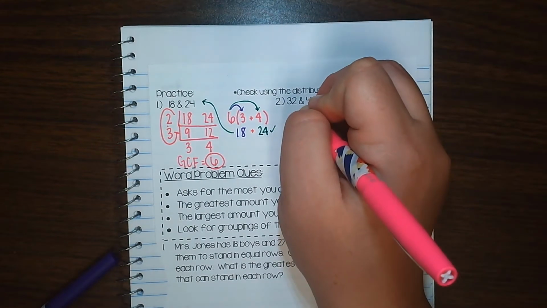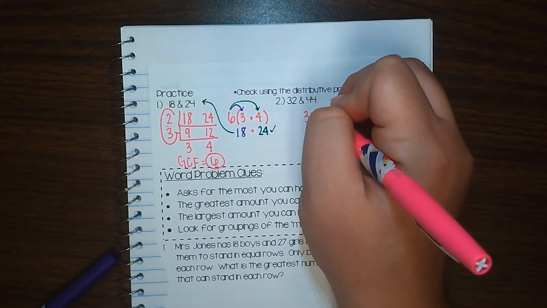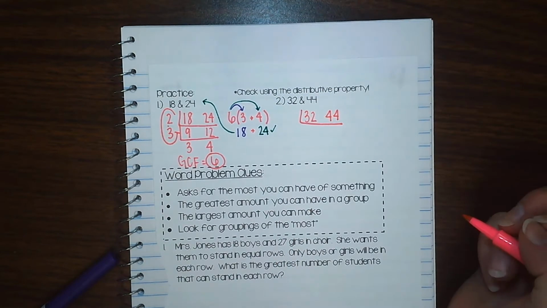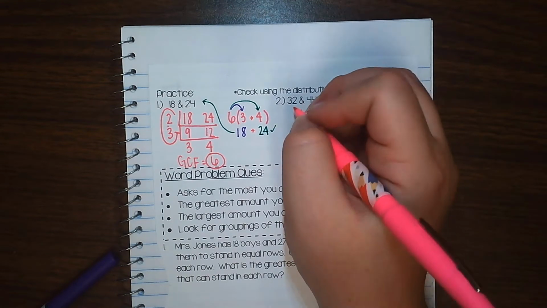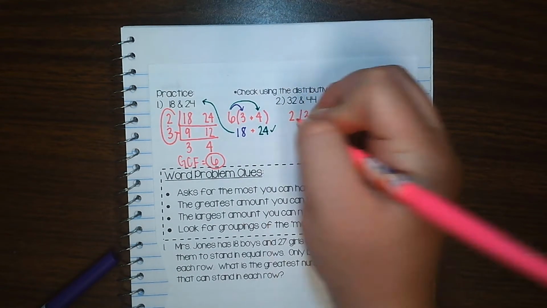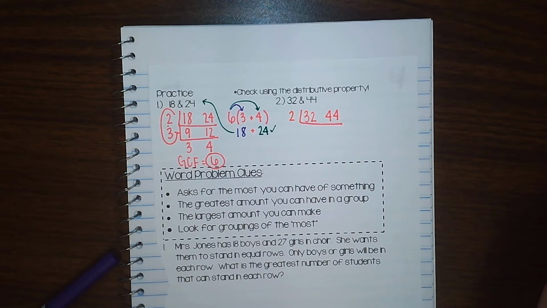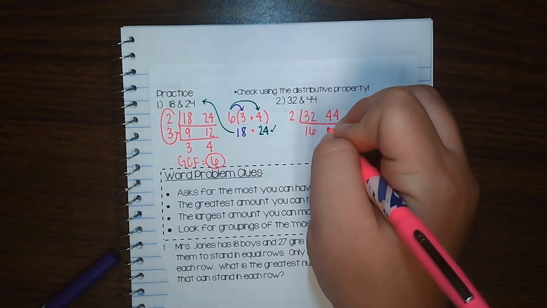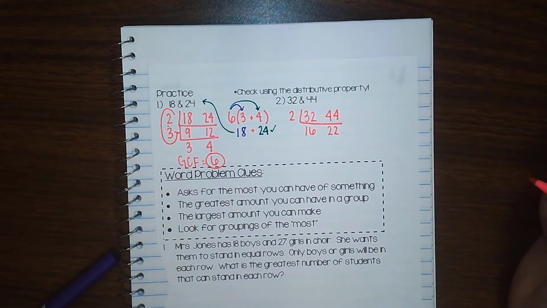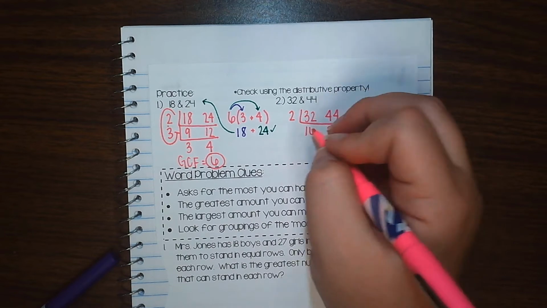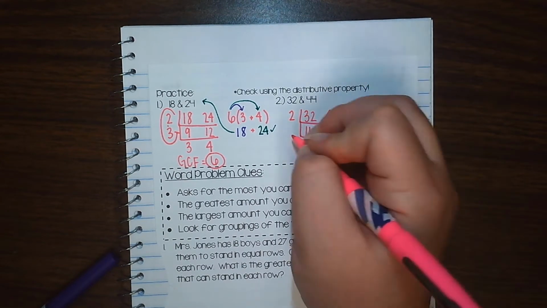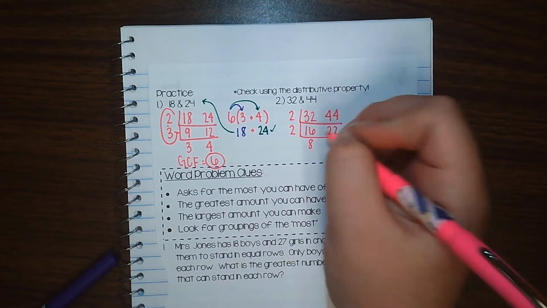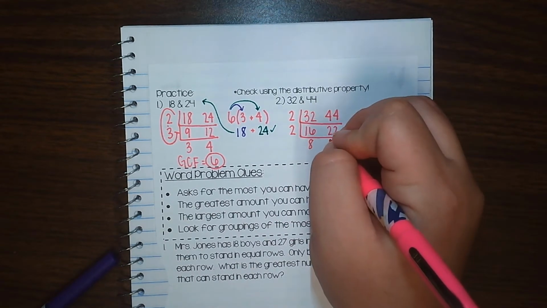Let's do it again with 32 and 44. Okay, 32 and 44 are both even, so we know they're divisible by 2. 32 divided by 2 is 16. 44 divided by 2 is 22. Both again are even, so I know I can take out a 2. 16 divided by 2 is 8. 22 divided by 2 is 11.